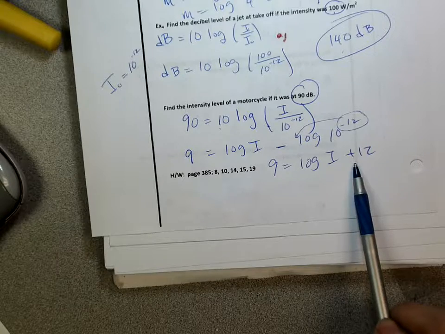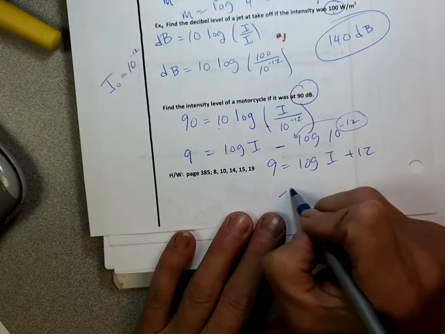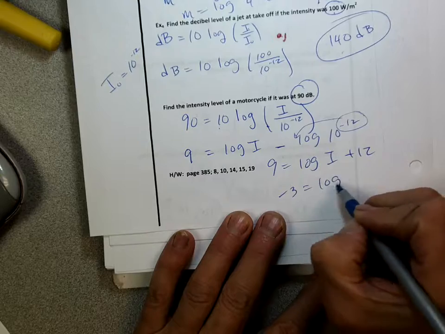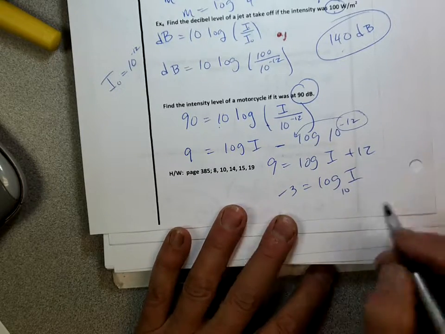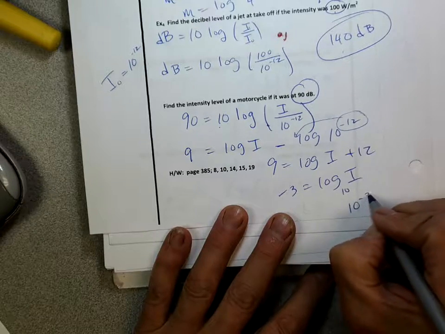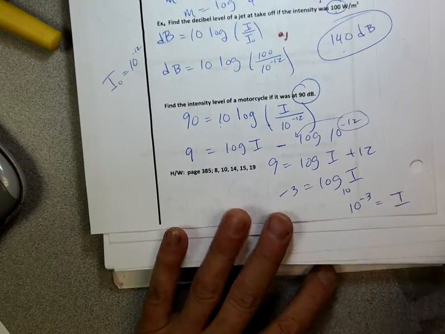Okay. And I'm going to subtract 12 and get negative 3 equals log of I. There's a base here, base 10, right? We write as 10 to the negative 3, and that's my intensity, okay?